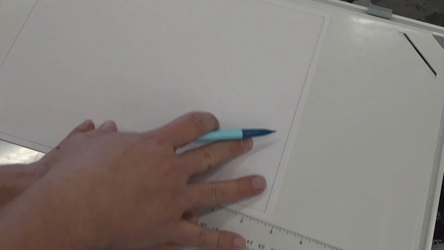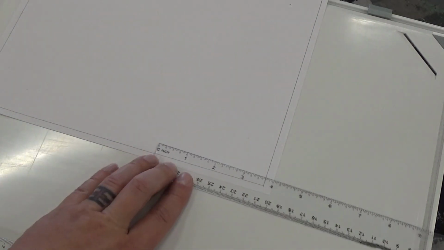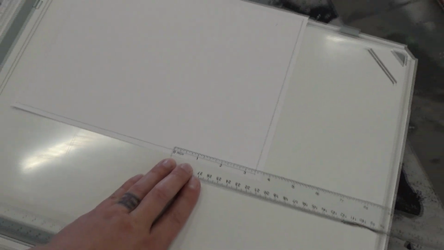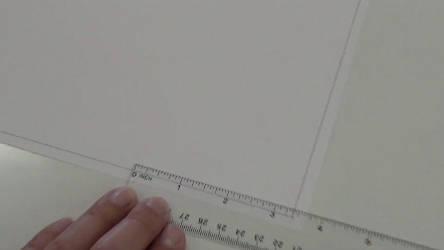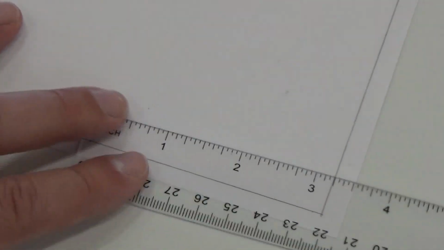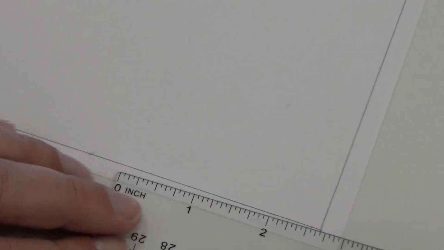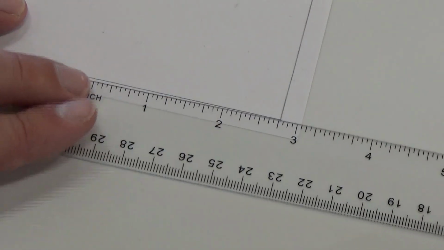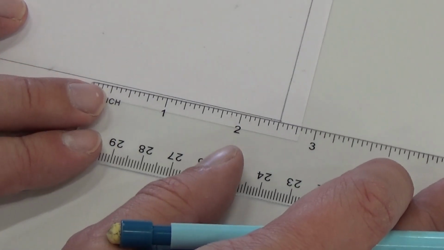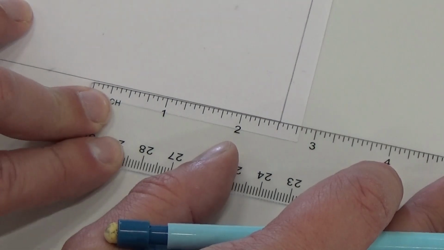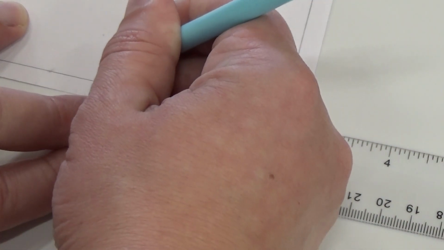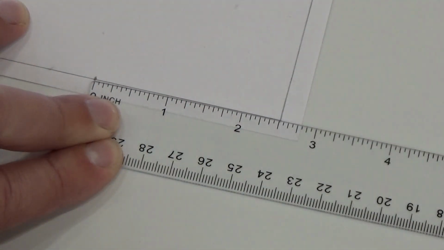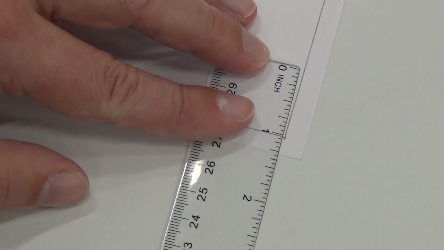So I'm going to measure, we're coming down to this bottom right hand corner, and I'm going to measure along the bottom line 2.5 inches. I'm going to put a little mark there, and then I'm going to go up the side.